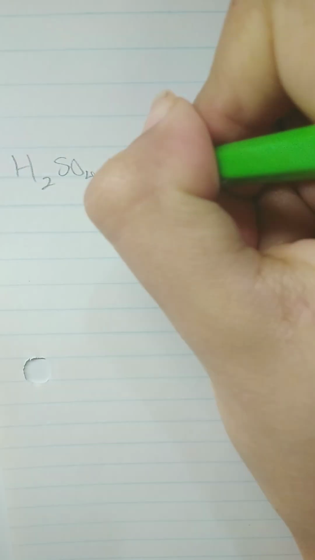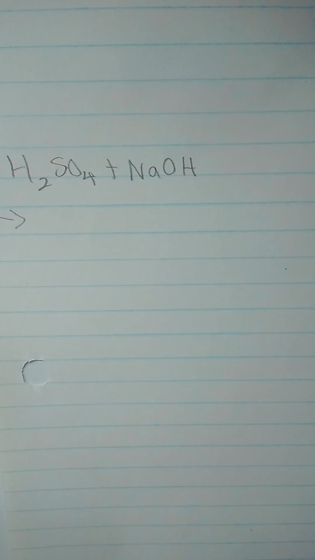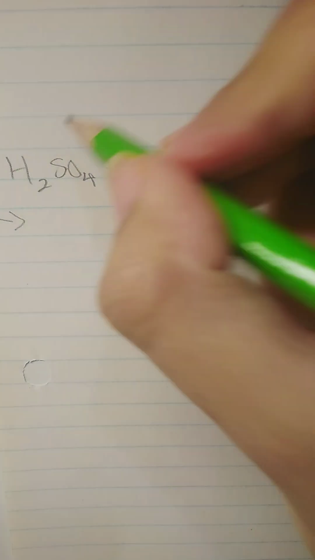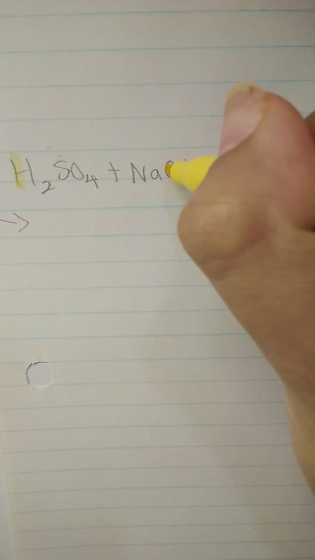We'll do H2SO4 plus NaOH. As we can see, this is our acid from the H, and this is our base from the OH.